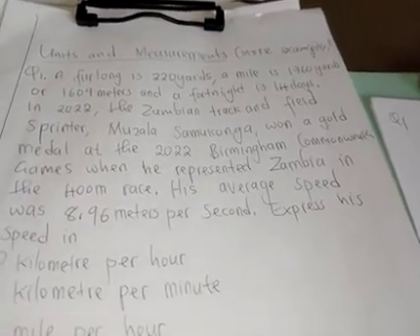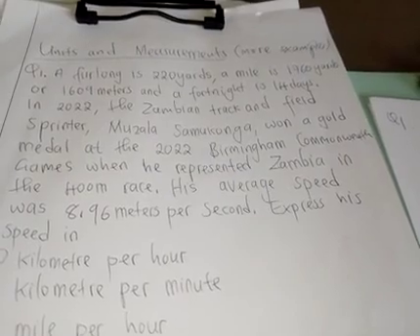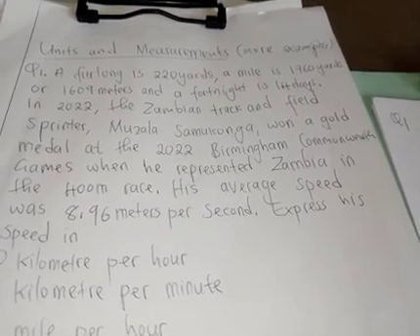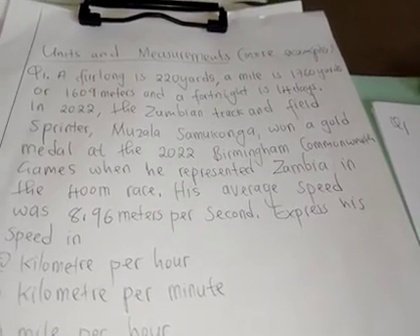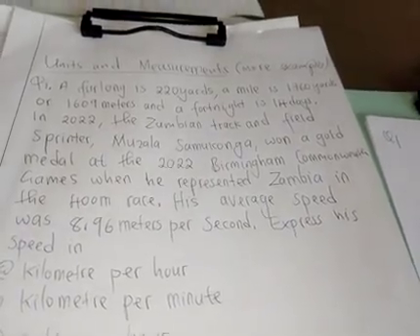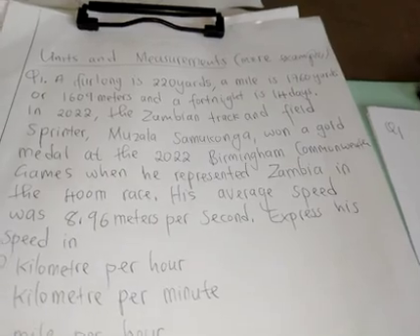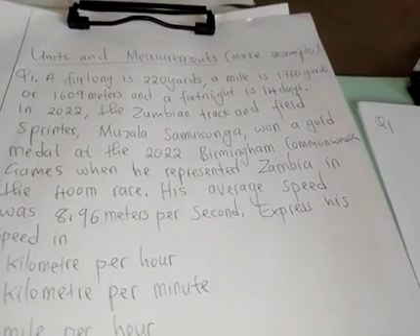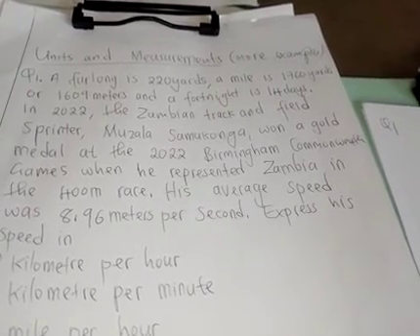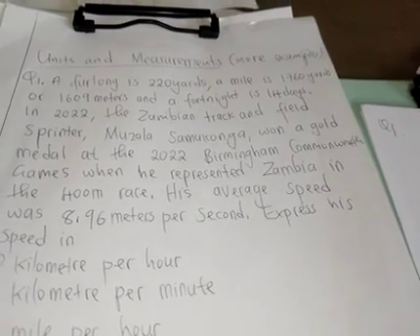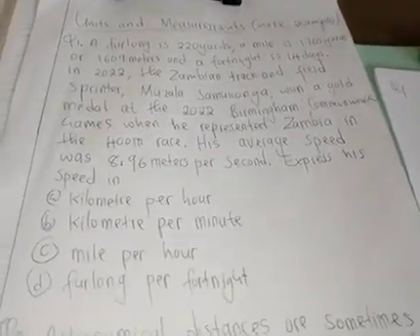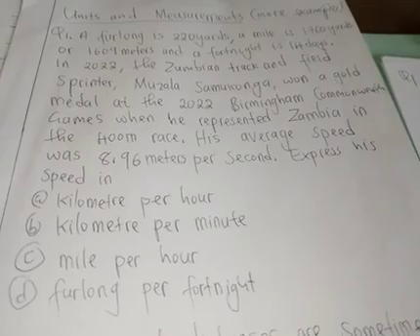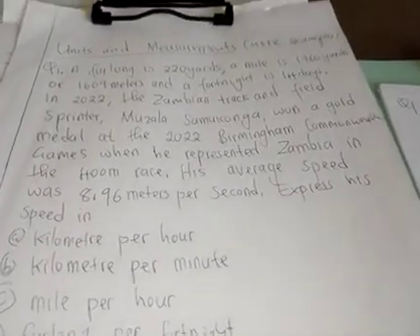In 2022, the Zambian track and field sprinter Muzala Sam Konga won a gold medal at the 2022 Birmingham Commonwealth Games in the 400-meter race. His average speed was 8.96 meters per second. Express his speed in kilometers per hour, kilometers per minute, miles per hour, and furlongs per fortnight.